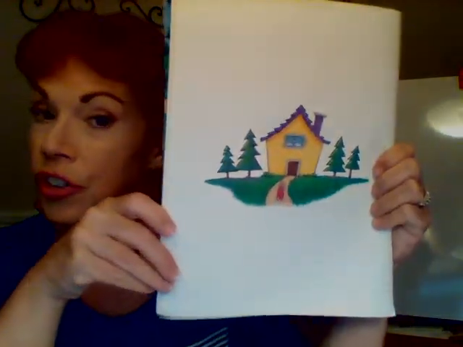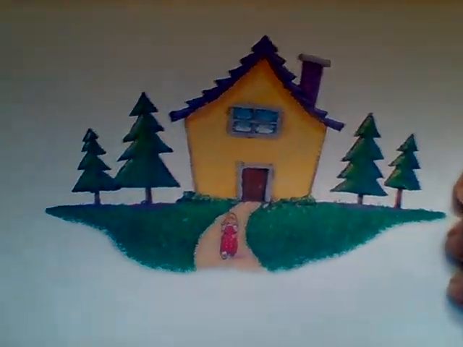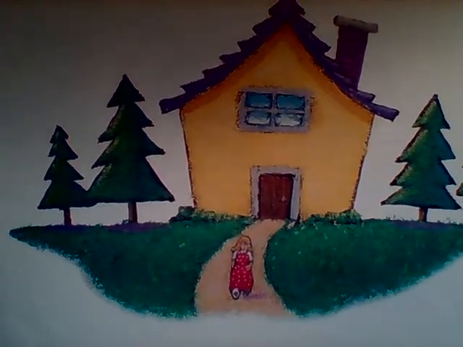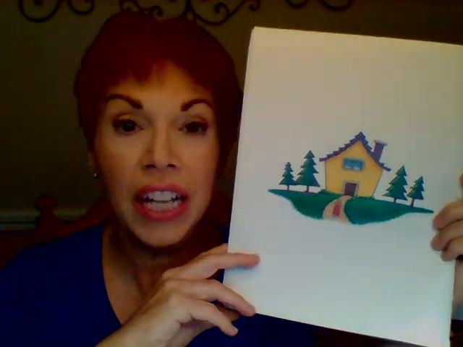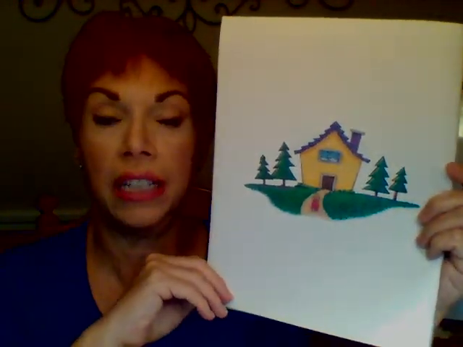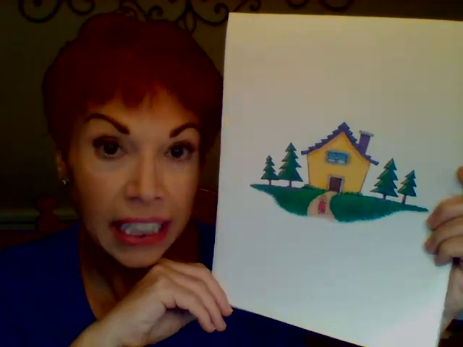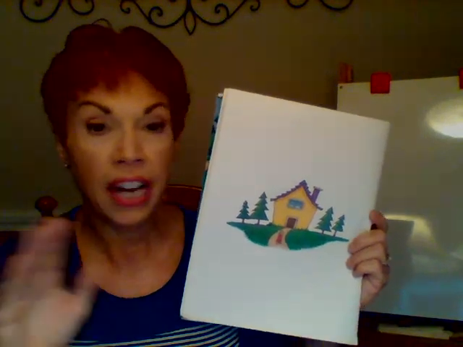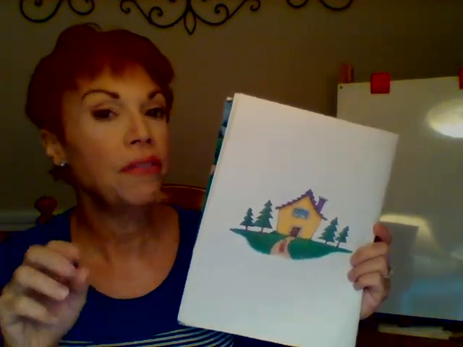Here we go. Now, when I look at my first picture, remember there's no words. It's only illustration. Do you see that little girl walking up to the house? That little girl, her name is Goldilocks. Can you say that? Goldilocks. I wonder why Goldilocks is walking up to this house. We don't know. The author did not give us words, so we're going to have to read the pictures.